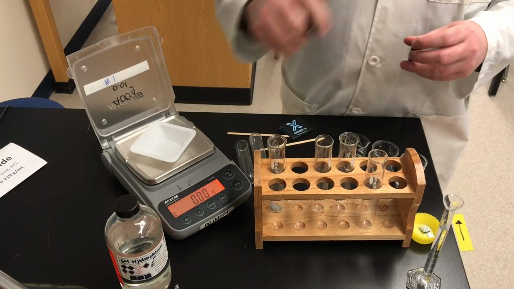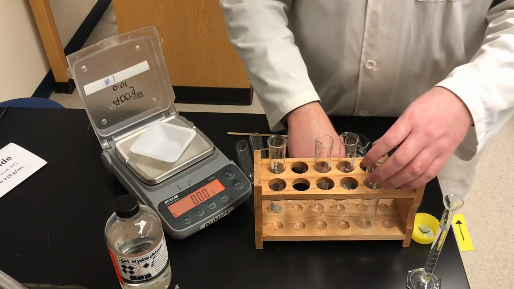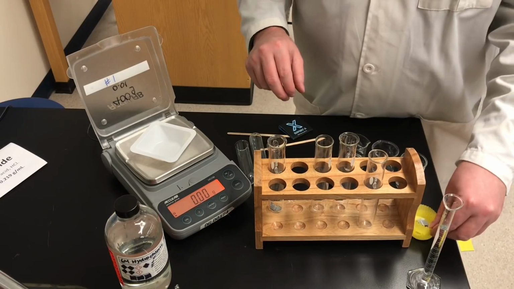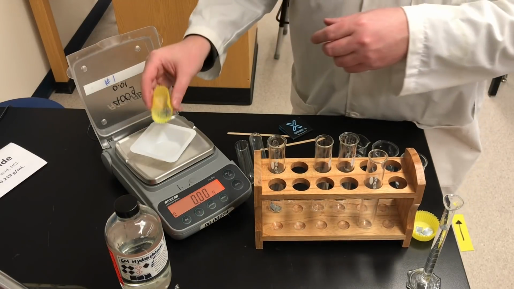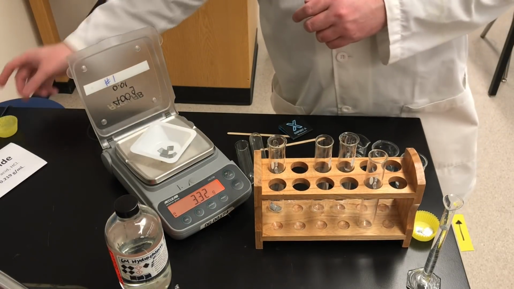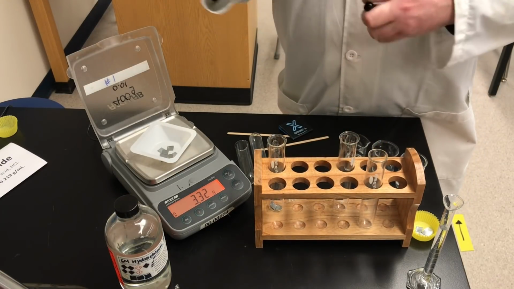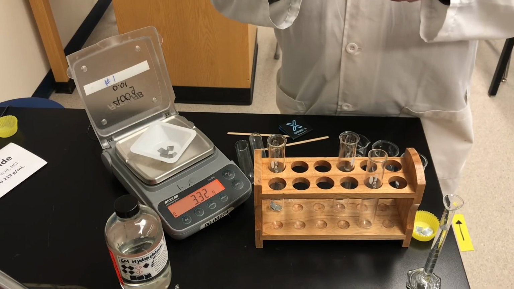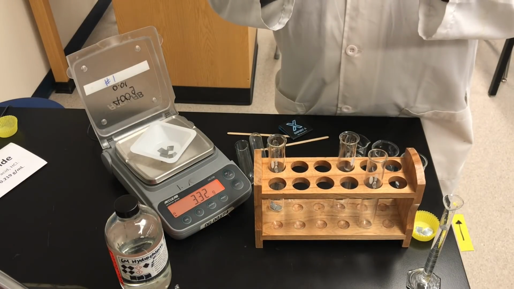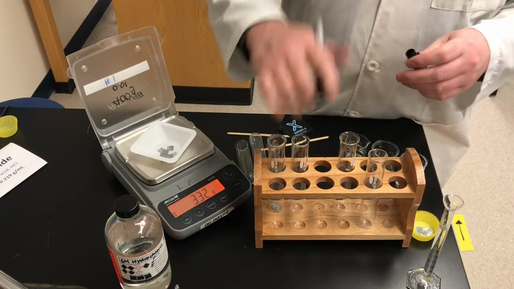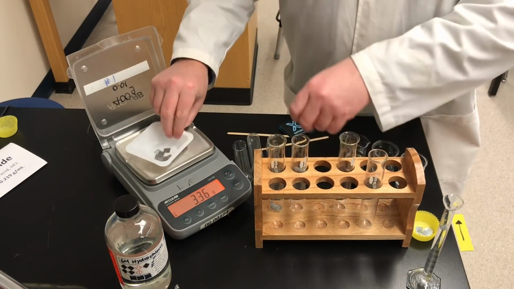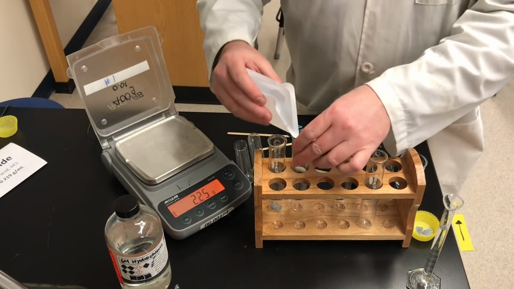Alright, so there's the first sample. We're going to do that again with 3 more samples. So here's the second sample of zinc. Record this mass on your data table. This is the mass of zinc that we're going to add to the hydrochloric acid. I'll transfer that to the second test tube.